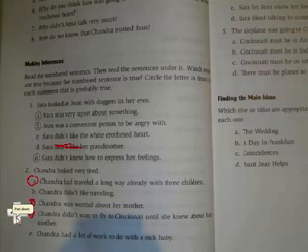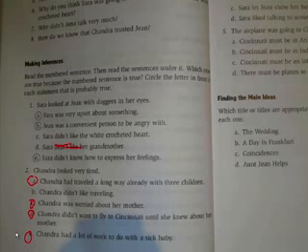Chandra, he had a lot of work to do with the sick boy, with the sick baby. Nah, that is true.